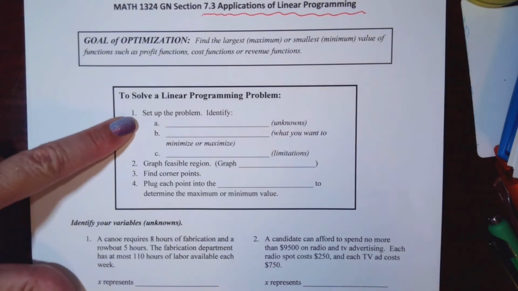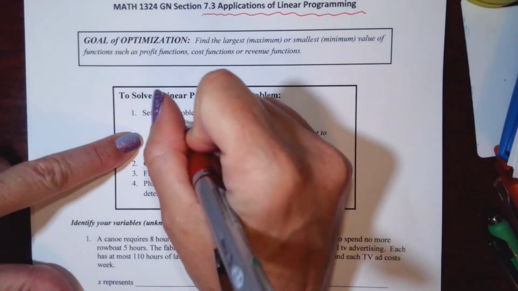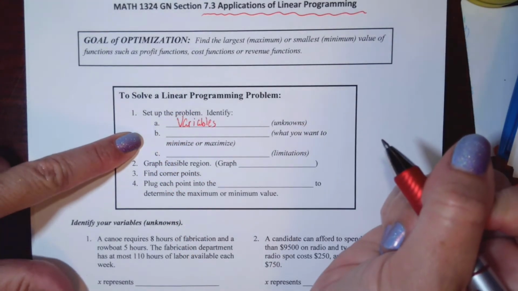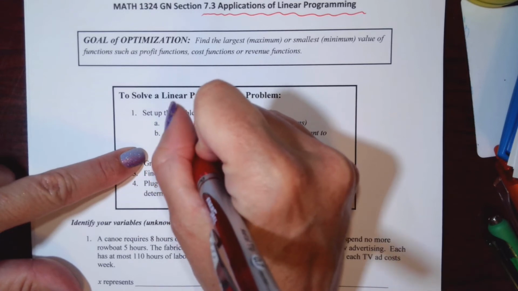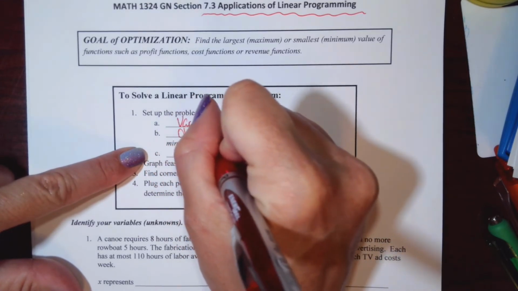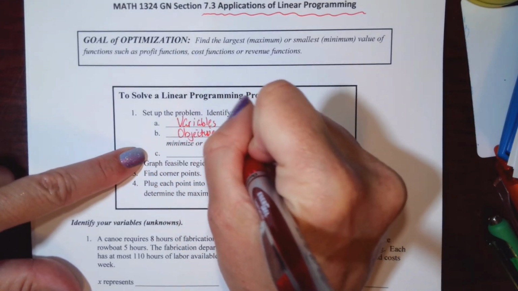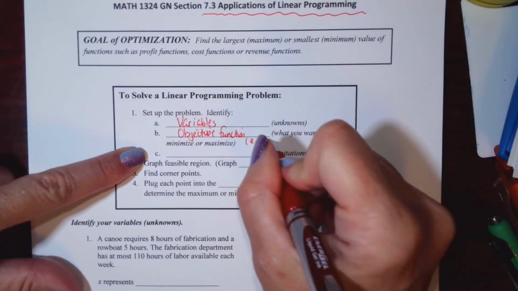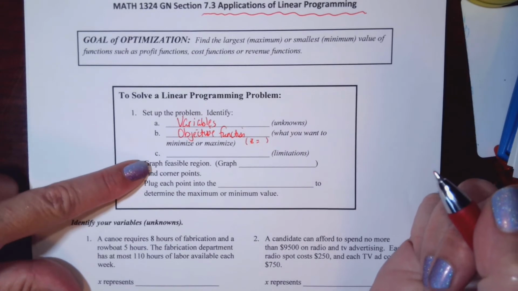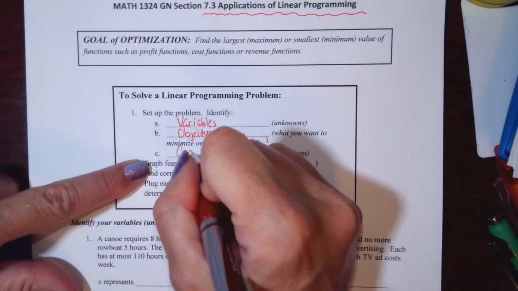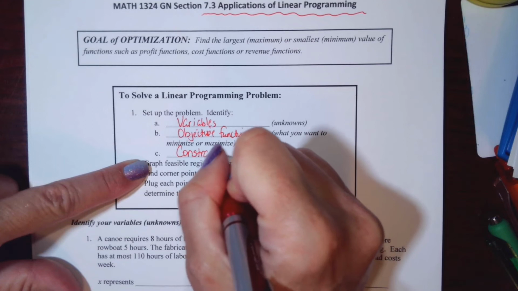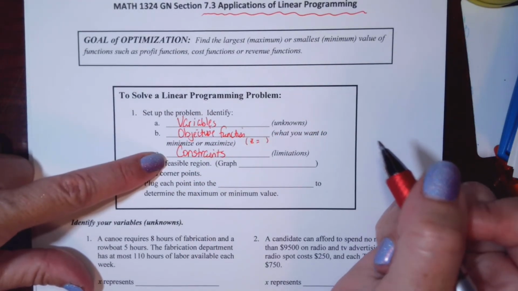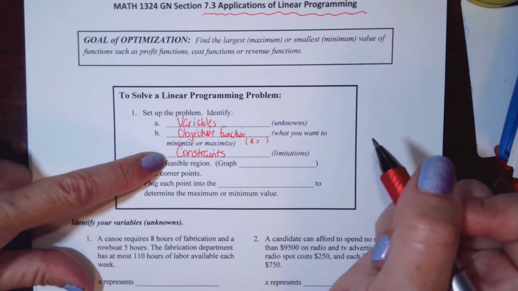We set up the problem. When we set it up, we need to identify our variables. That's going to define our unknowns. We need to identify our objective function. It tells us what we want to maximize or minimize, and remember it's in the form of z equals. And then finally we need to identify our constraints. We only have one objective function, but we can have multiple constraints or limitations that give us our boundaries.